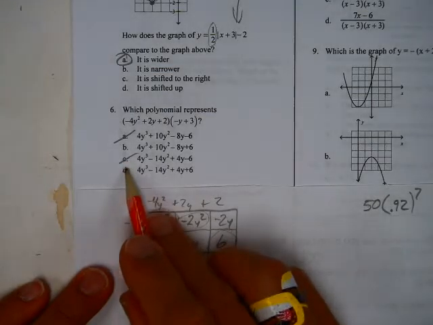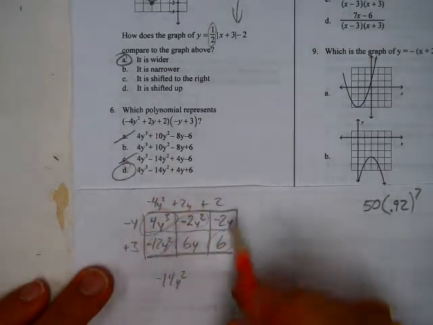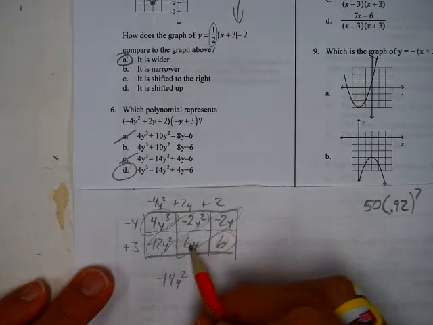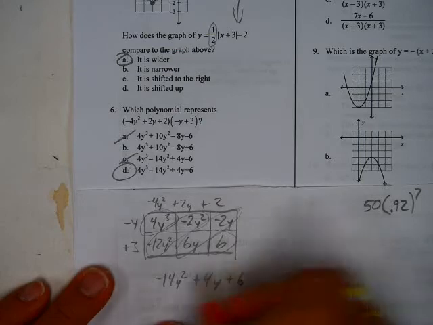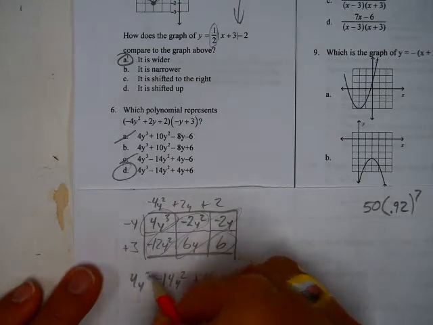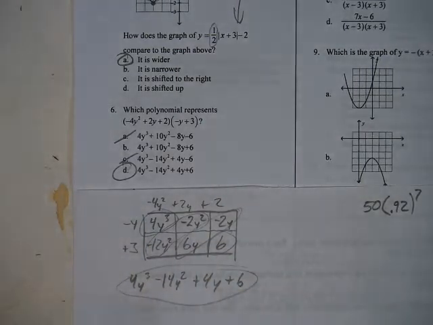If I've already narrowed down this one, then this is really the only answer possible, but for the sake of argument, I'll keep going. 6y minus 2y, it's a positive 4y. We have the plus 6 with no like terms. We have the 4y cubed, which is no like terms, and that's why that matches answer D.